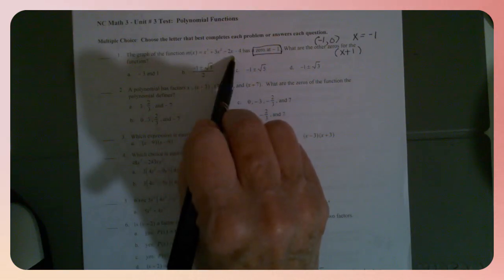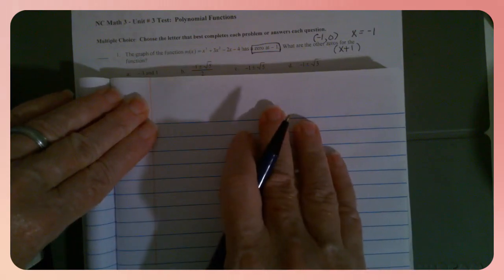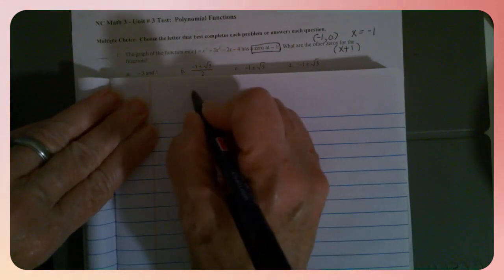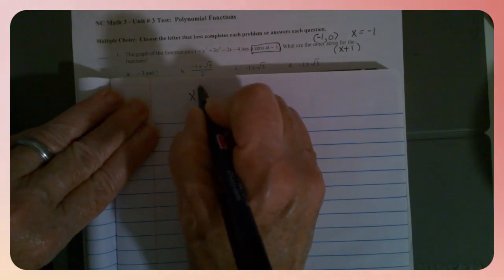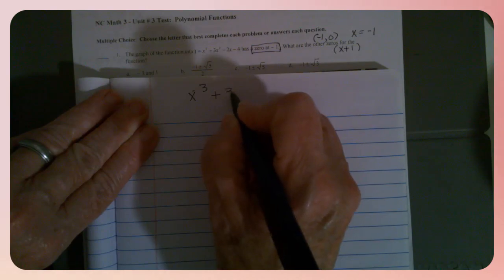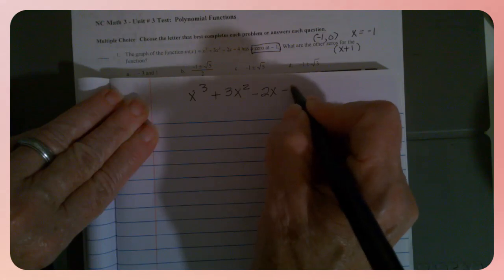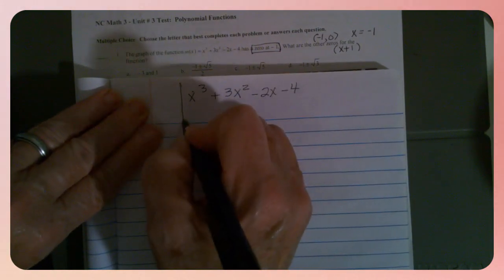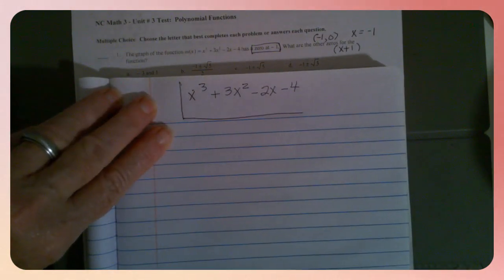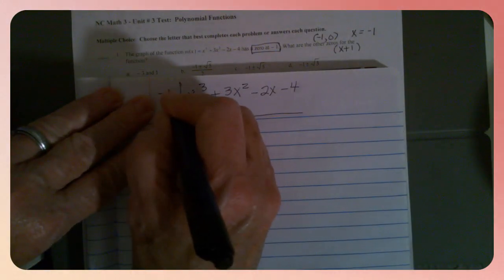This is in standard form. We're not missing any terms. So I'm going to write this down, and we're going to use synthetic division to find the other two zeros. All right, so let's write that down carefully. X to the third power plus 3x squared minus 2x minus 4. Okay, let's draw that upside down symbol. And our 0 is at -1, so we're going to divide by -1.